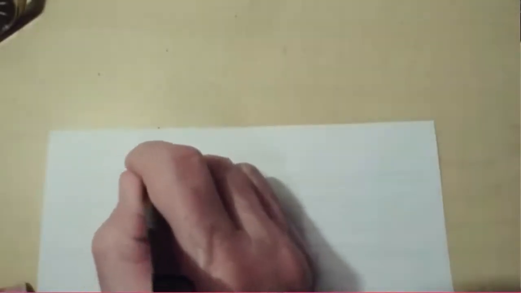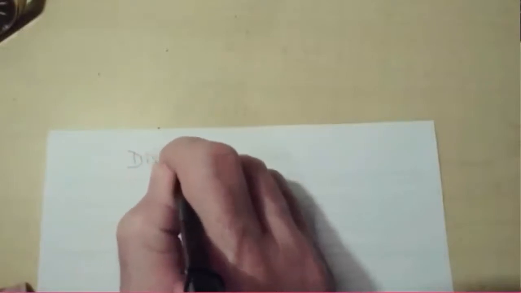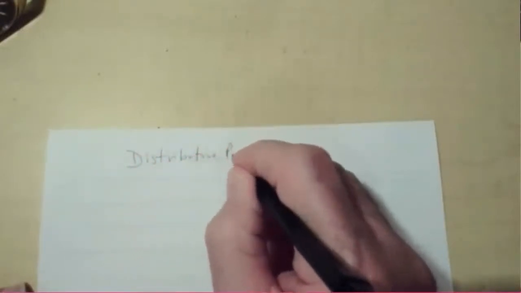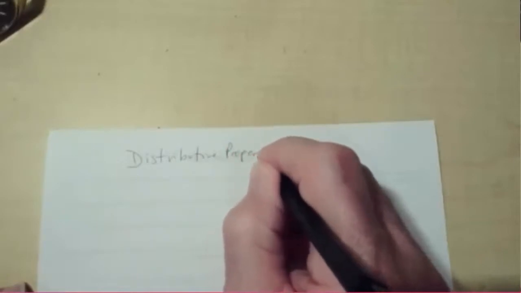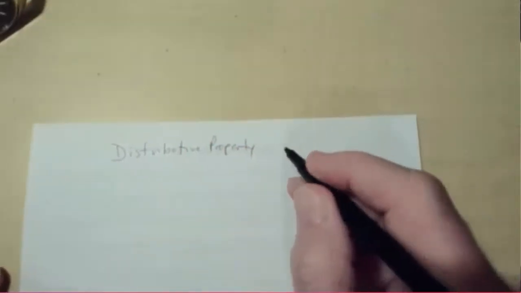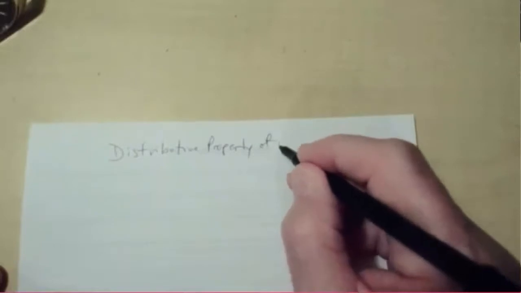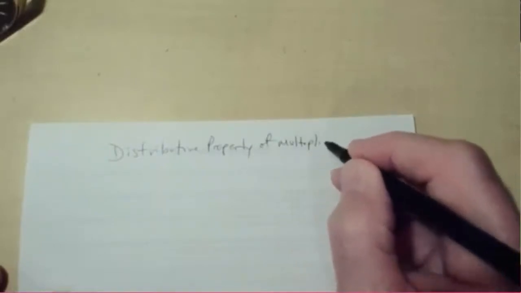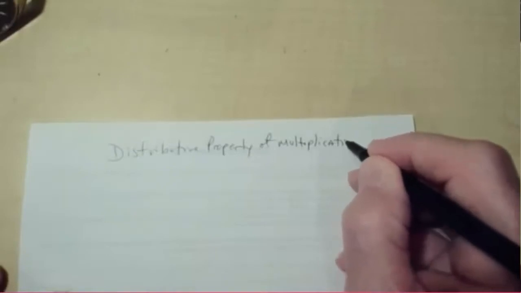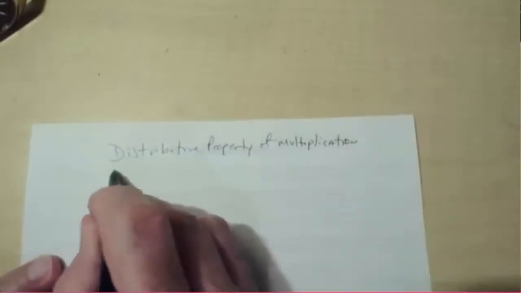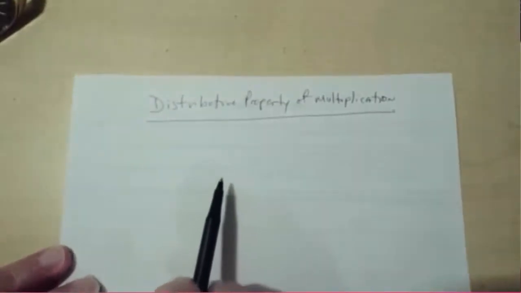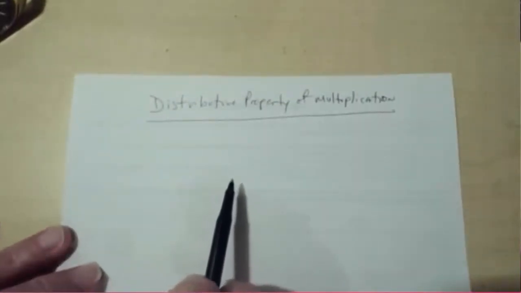Okay, this is the distributive property of multiplication. C-A-T. Are you all impressed with my spelling? I'm doing better. Okay, distributive property of multiplication, super important.